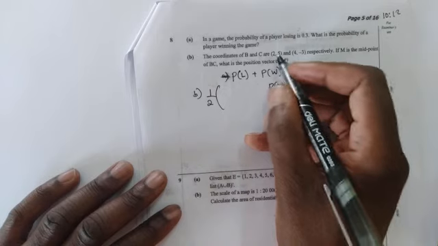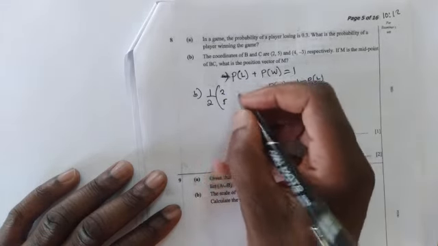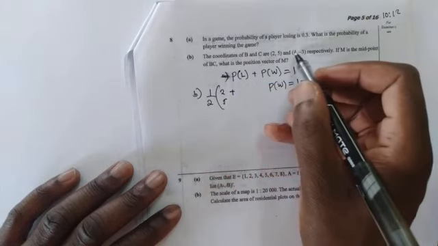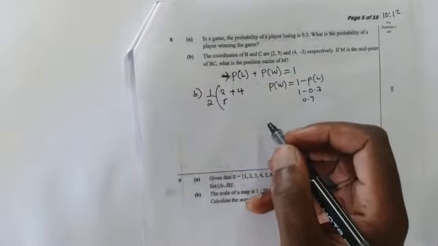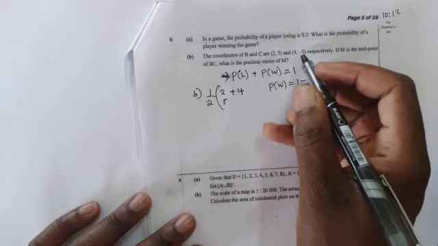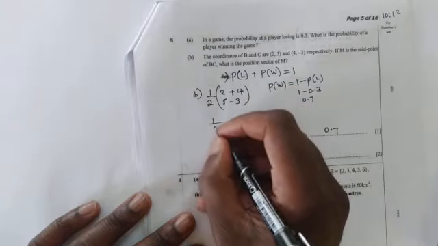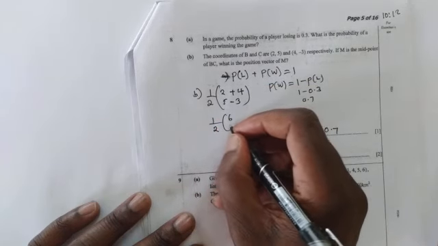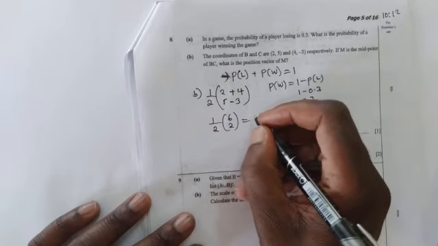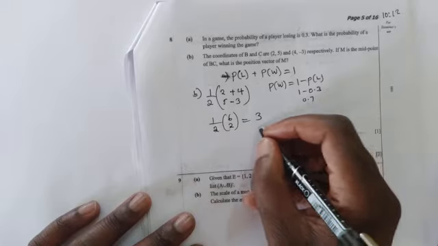Then you add this one. The first one is (2, 5), plus (4, ...). Now since the other one has a minus, it's supposed to be plus this, but it will be minus 3. So what do we get? It will be 2, then we have 6 and 2 here. When you divide this, what do you get? 6 divided by 2, you're going to get 3. 2 divided by 2, you're going to get 1.